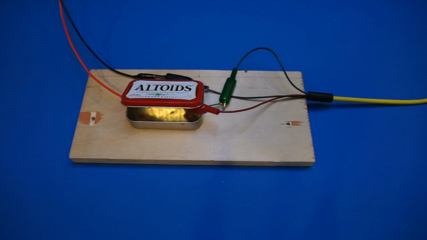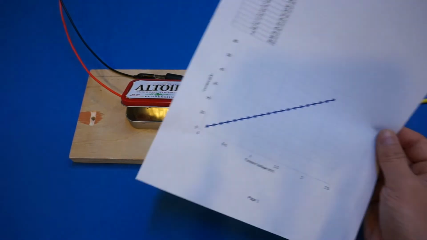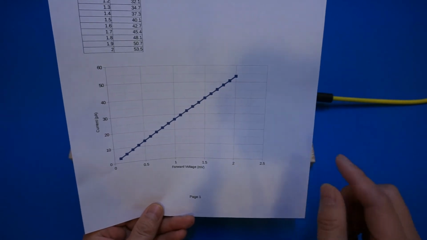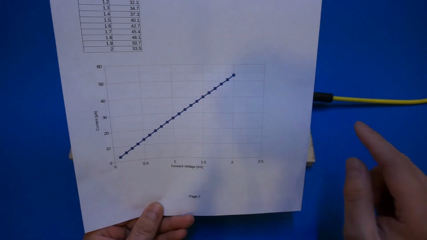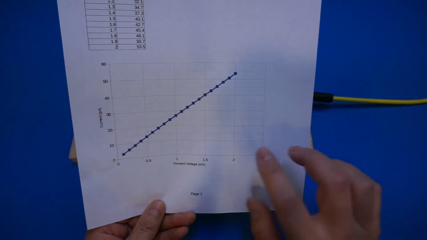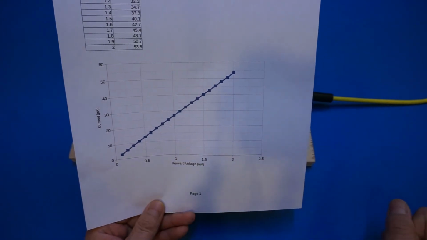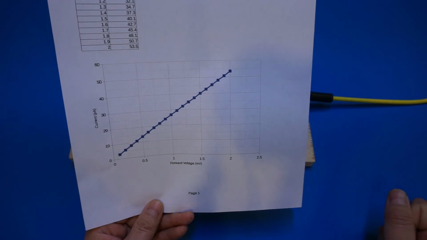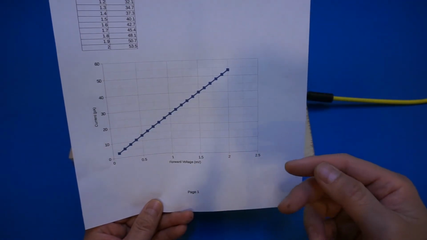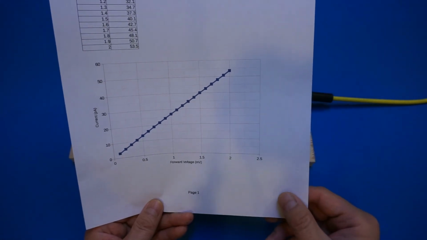So to draw that relationship in a spreadsheet, here's the result we get. As you can see, that is exactly a straight line, as we predicted earlier, because we are in a pretty linear region of this diode. And as the voltage further increases, we're going to see more of an exponential property of that line.